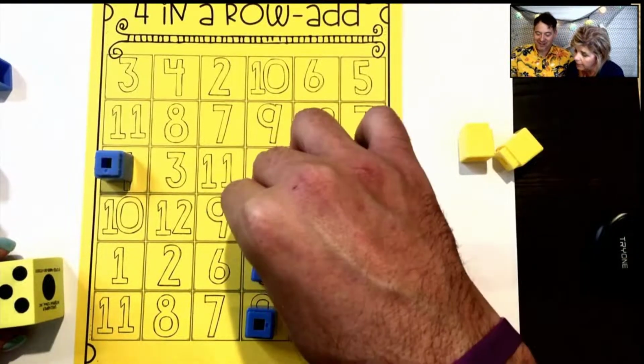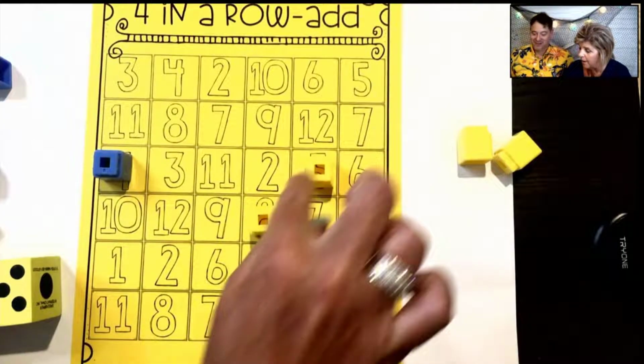Oh no, I can help myself and block you. Yeah, oh yeah, I can do my diagonal. Well, look, and then you have a diagonal line going that way too.